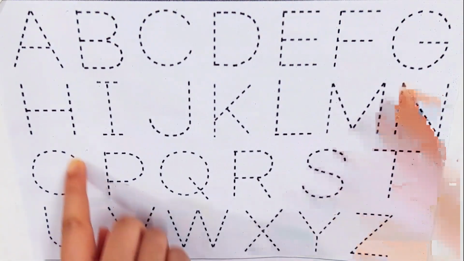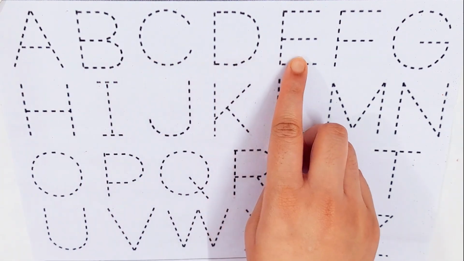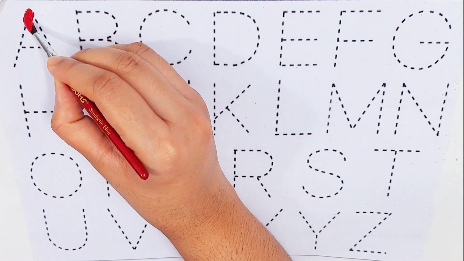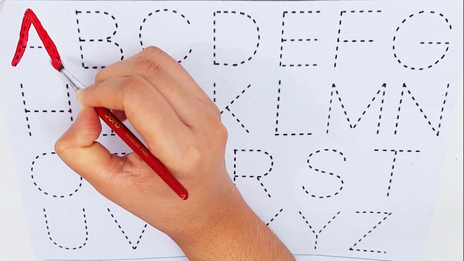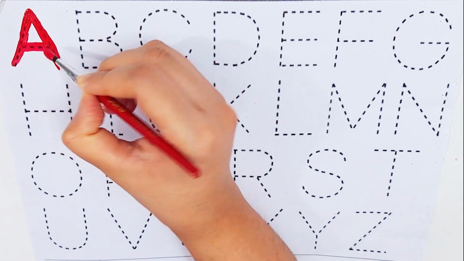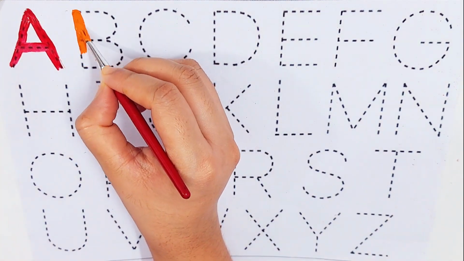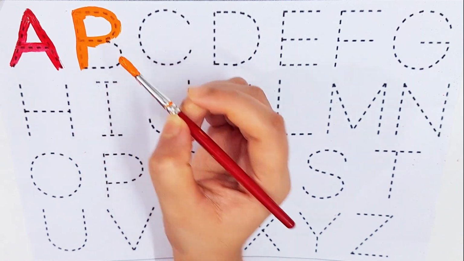Let's try to learn some alphabets. A, B, C, D, E, F, G. A for animals. B for butterfly.